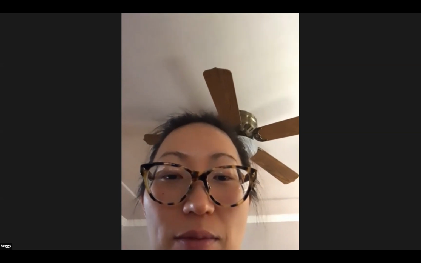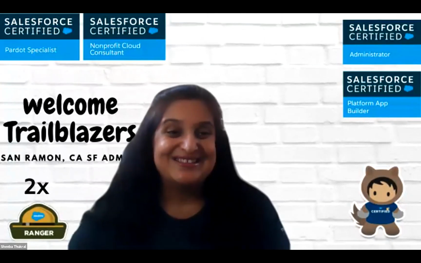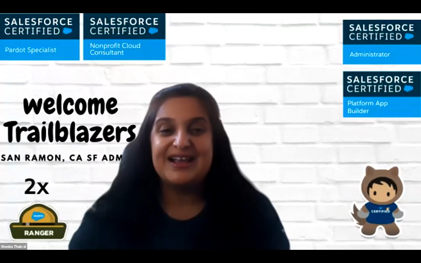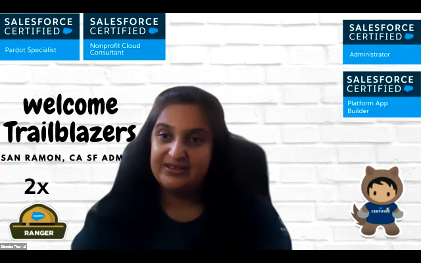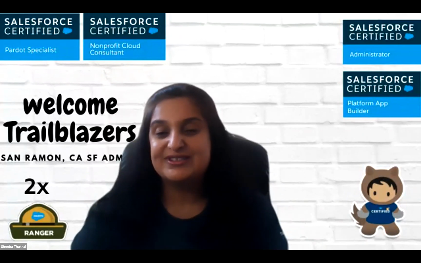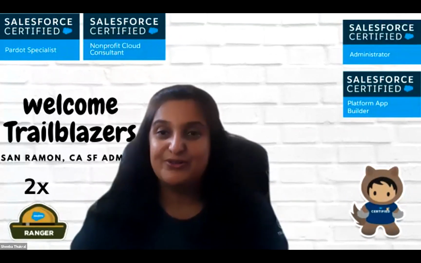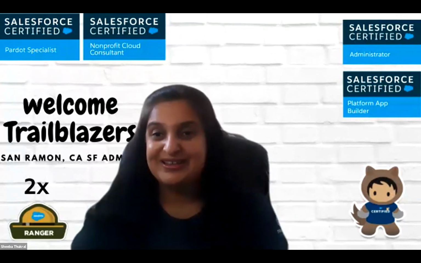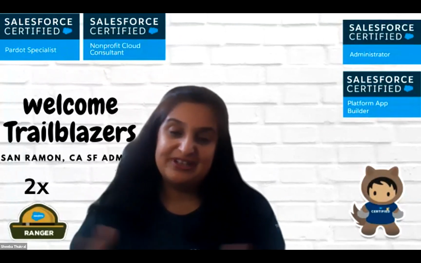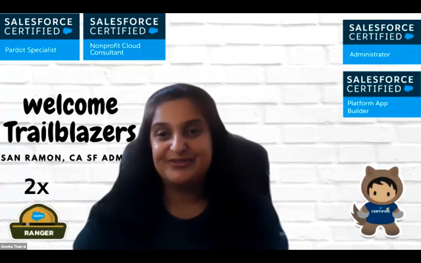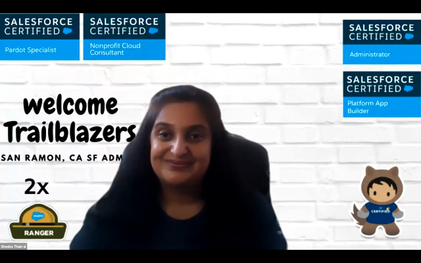So when you say two times Ranger, you actually got to the level of Ranger two times? Yes, so I'm at around 250 badges now. Wow. And as you progress further in your timeline, it keeps on increasing, especially if you're going for more certs, because for that preparation you add up a lot of badges. Got it.